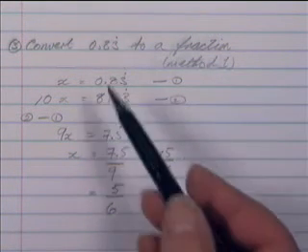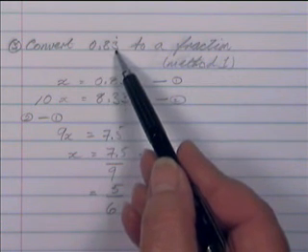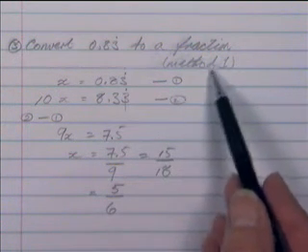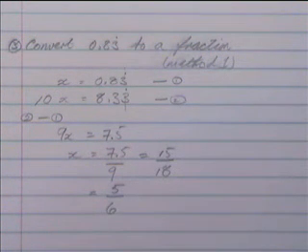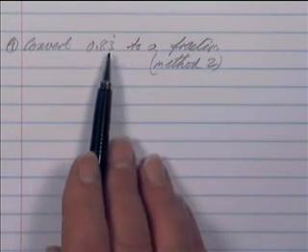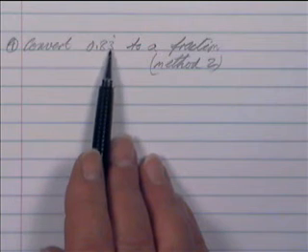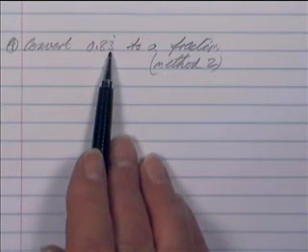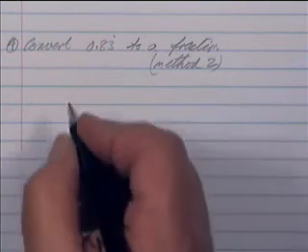Okay, now there's actually another way of doing this. So what I'm going to call this is method 1. There's another method that relies on something else. So here we are, I'm going to do the same problem again, 0.83 recurring, but this time I'm going to use the result that 0.3 recurring is something I already know. It's 3 over 9, 1 over 3, isn't it? So let's see how this works.